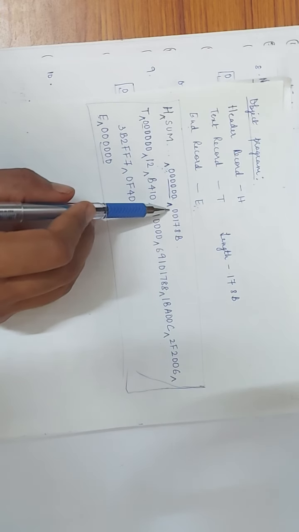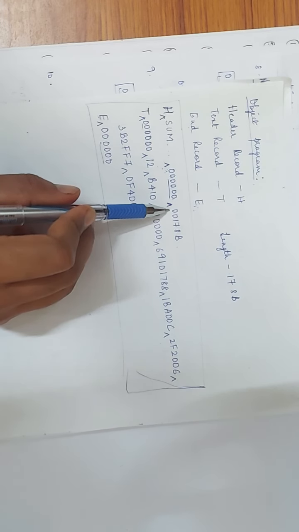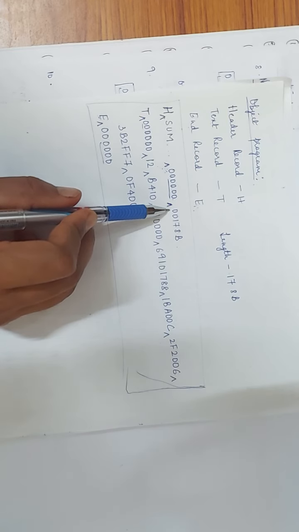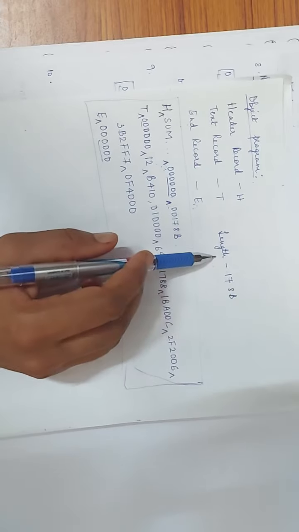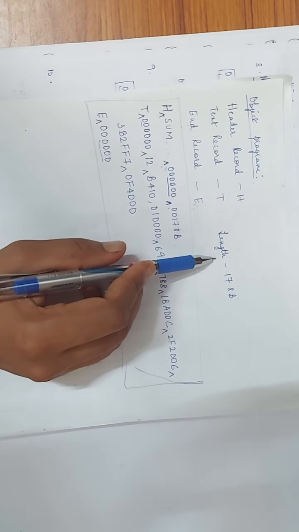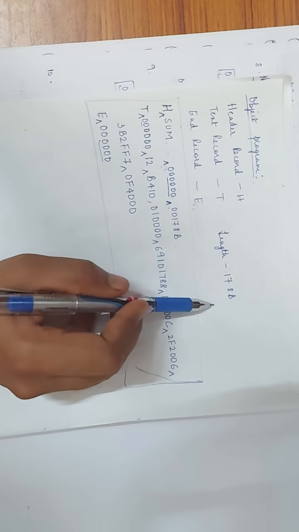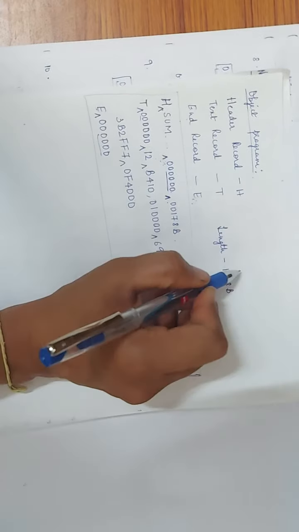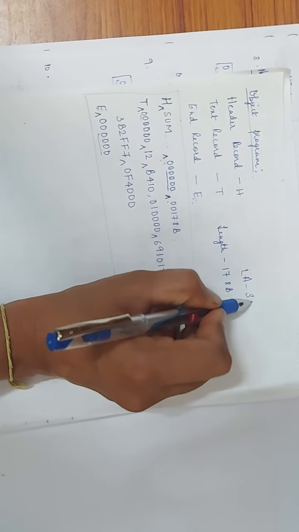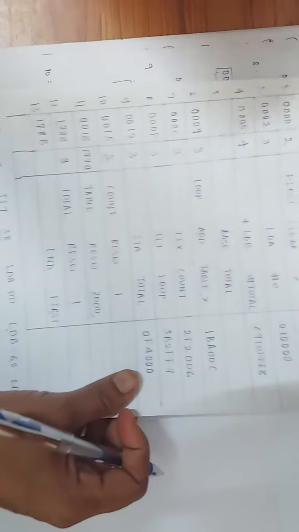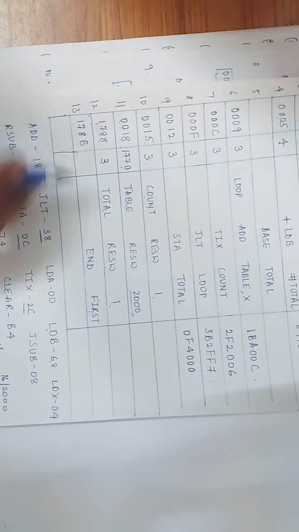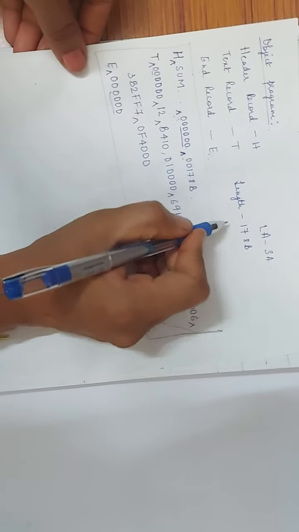What is the next column? The next column is from column 14 to column 19. It says the length of the object program in bytes. How do we generate the length of the object program? That is equal to the last address minus the starting address. Correct? What is the last address? The last address we saw, correct? The last address is 178B.